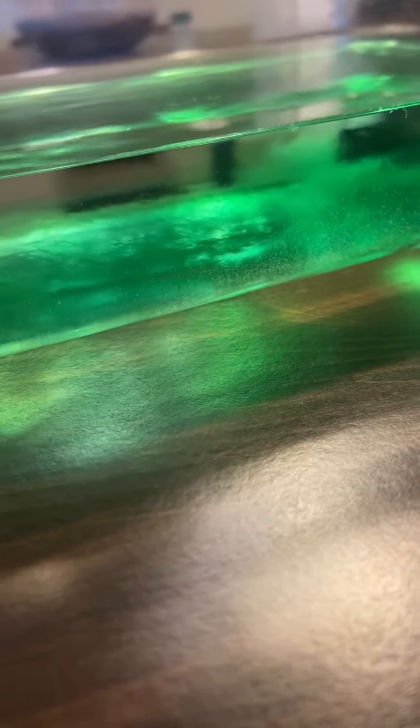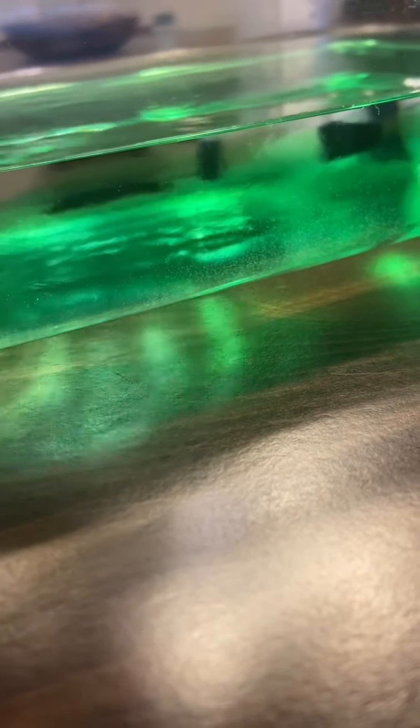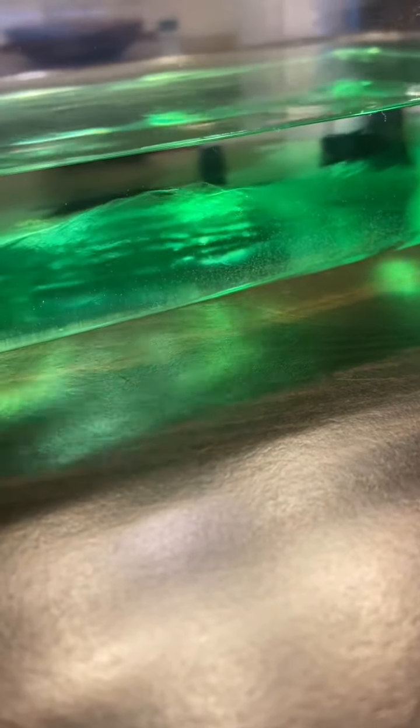Oh, look at that. Can you guys see that? The cold, dense water is creating deep water currents. That was so cool. Did you guys see that? Whoa, that was really cool.